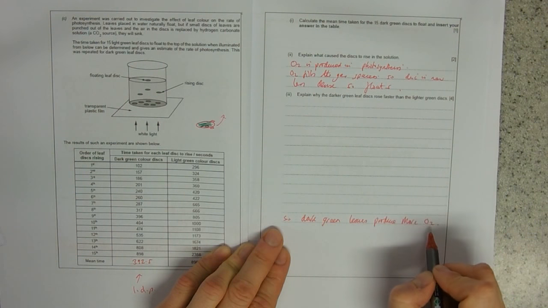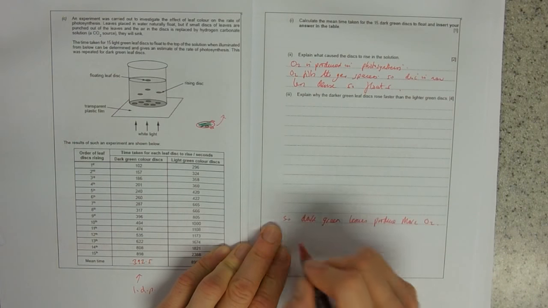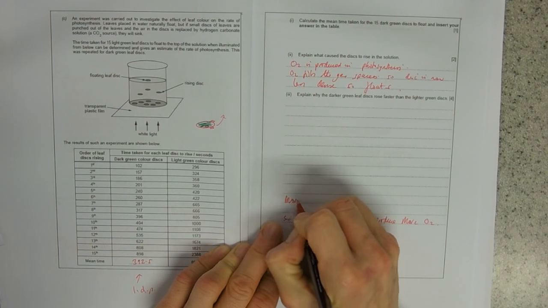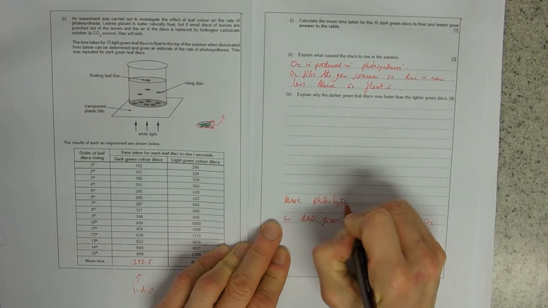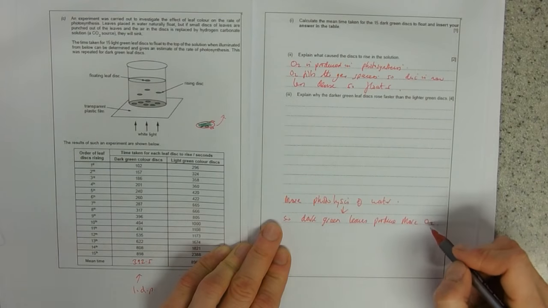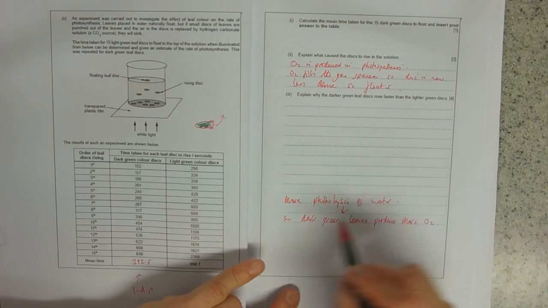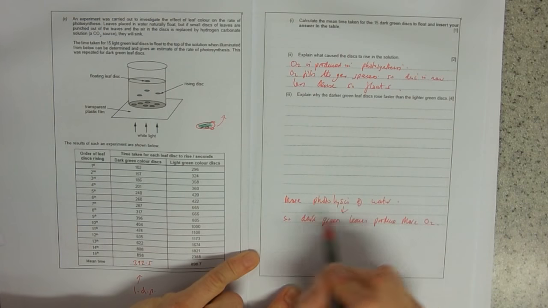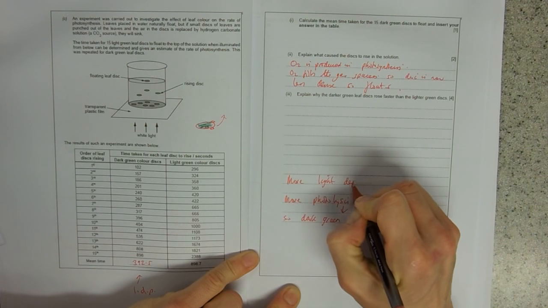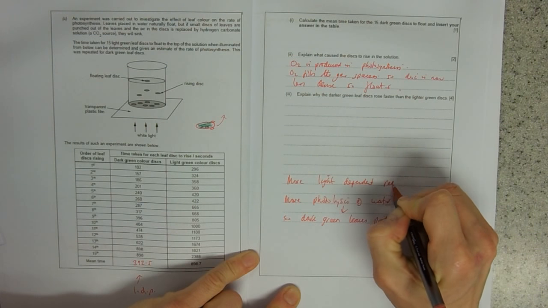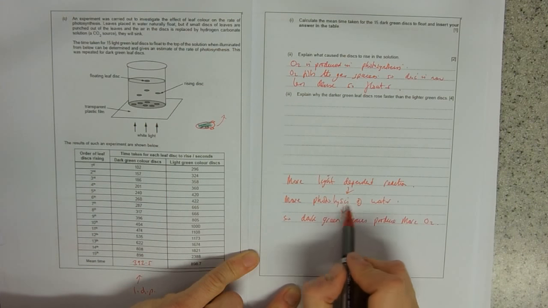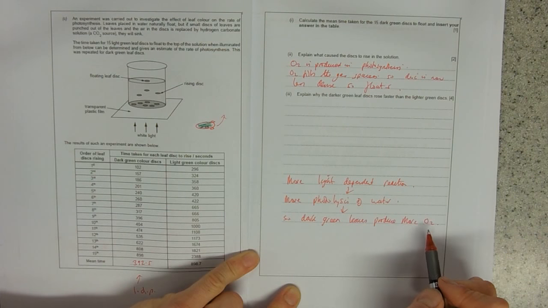So you can almost do this backwards. More oxygen produced, so we must have had more photolysis of water, that's produced more oxygen. Why would we get more photolysis? Well, we must have had more light dependent reaction. That would be more photolysis, that would make more oxygen.